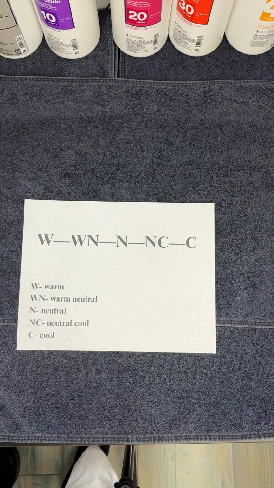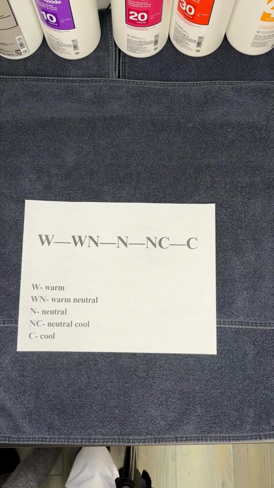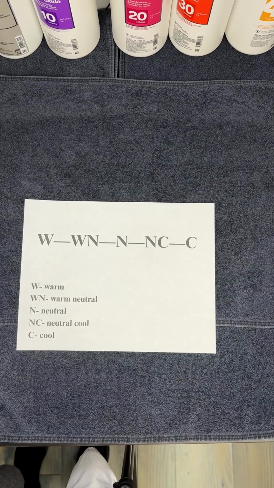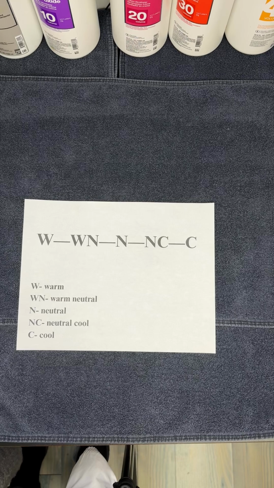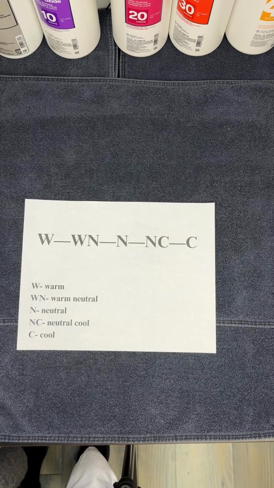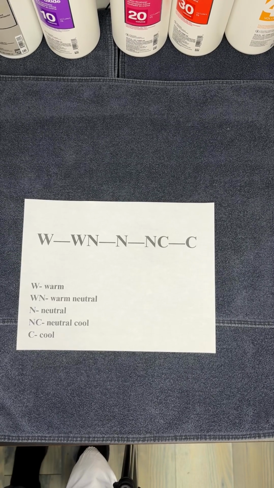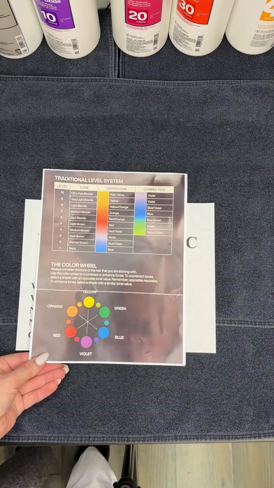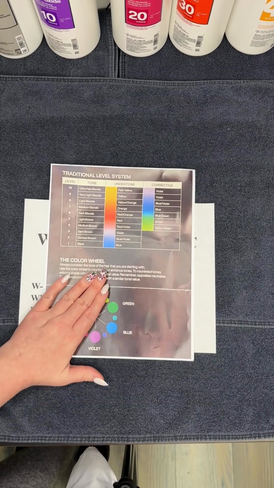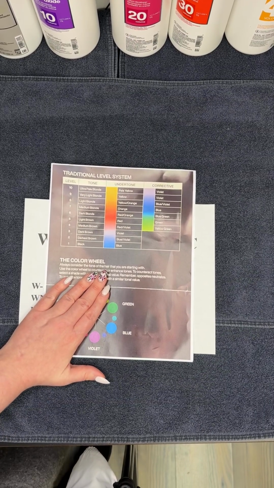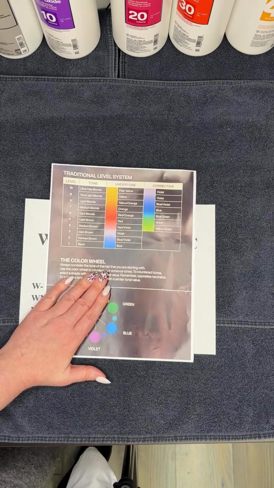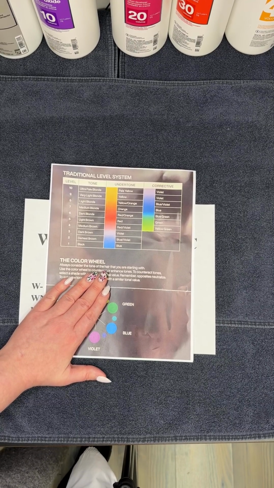Some people want super, super icy, or they want gray. So if someone wants gray, you have to get all the yellow out of the hair first, because typically most grays live with these ash families. So grays can be violet-based, blue-based, or green-based, and most blondes don't want a greenish color.